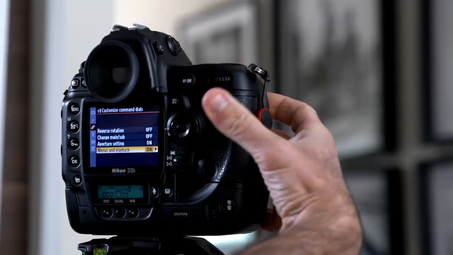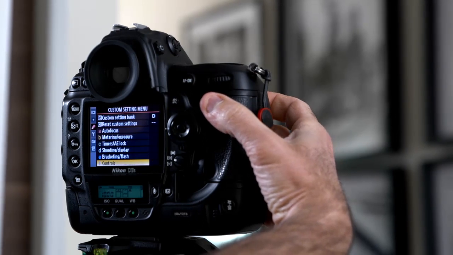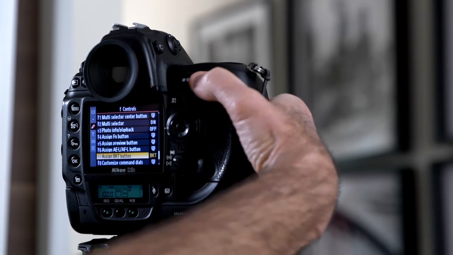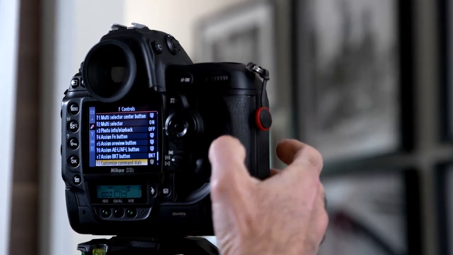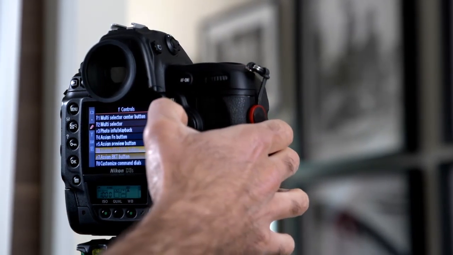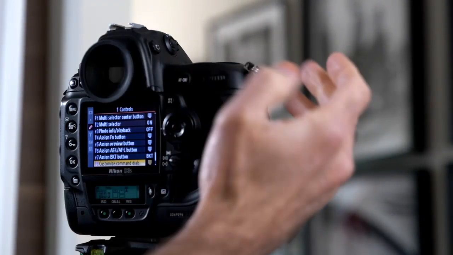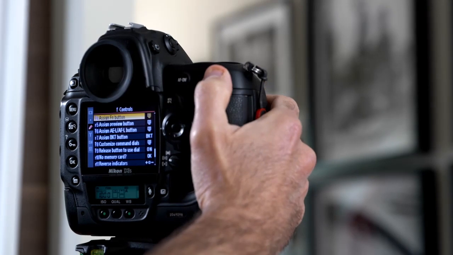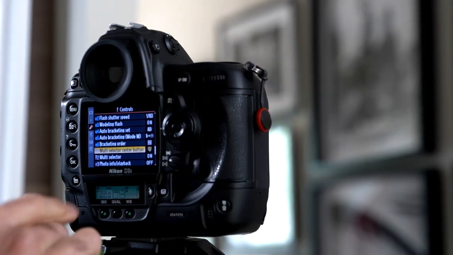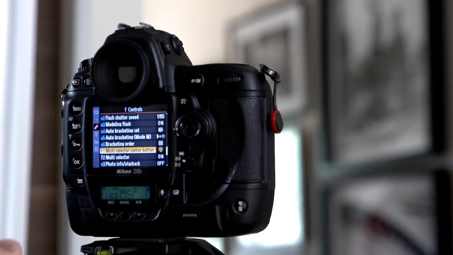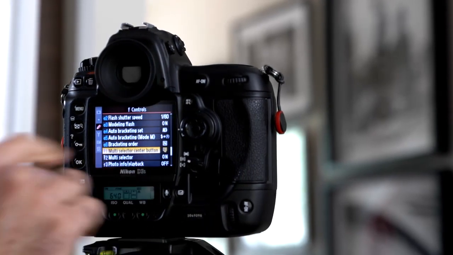You see, with the front dial, you go from right to left, and with the back dial, you can go up and down. This is very fast, in contrast to doing this and pressing several times to select the menu. You do that with the dials, and that's perfect. Another one is the Multi-Selector center button. This is important because it's the F1 function.